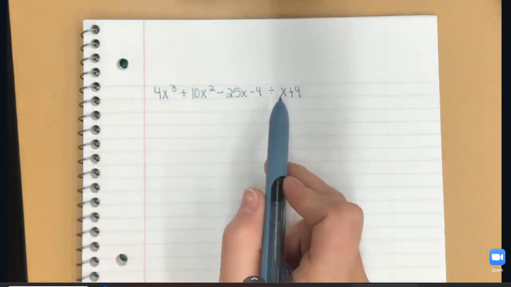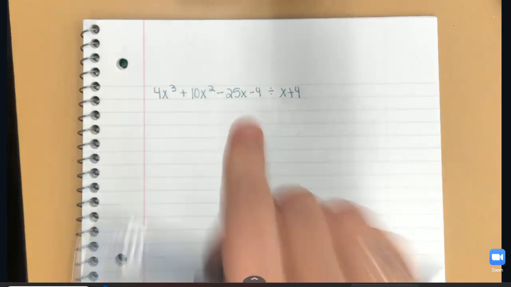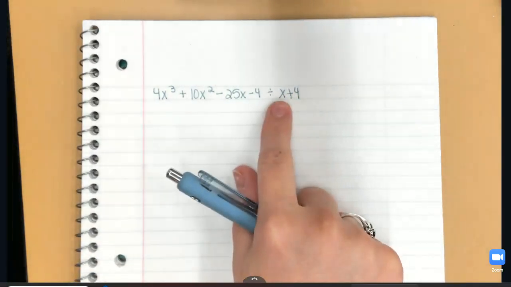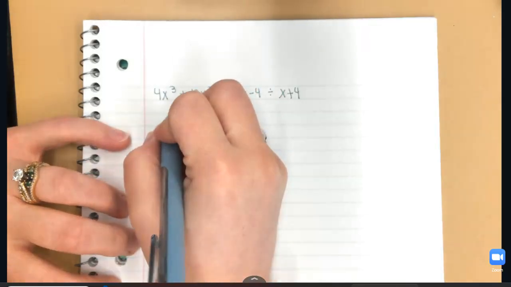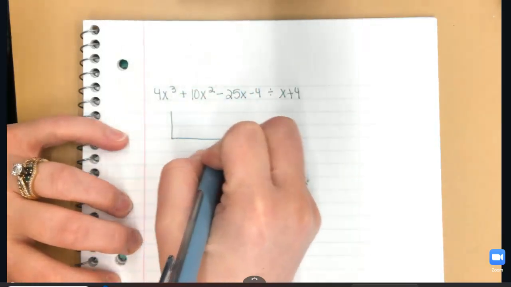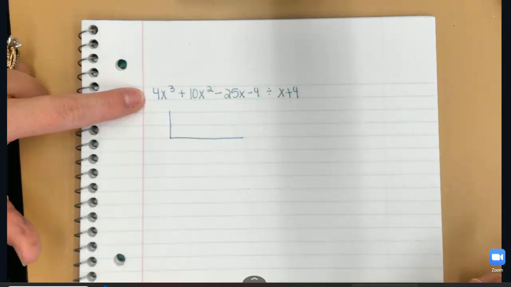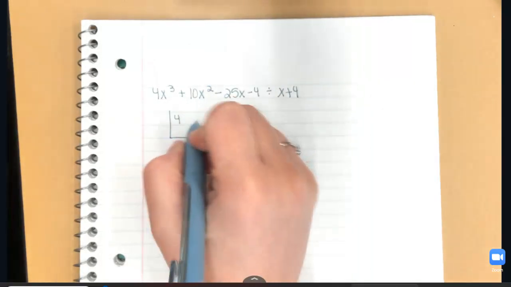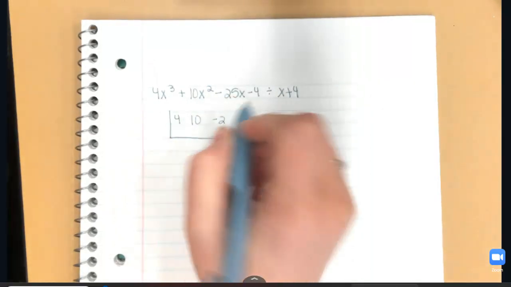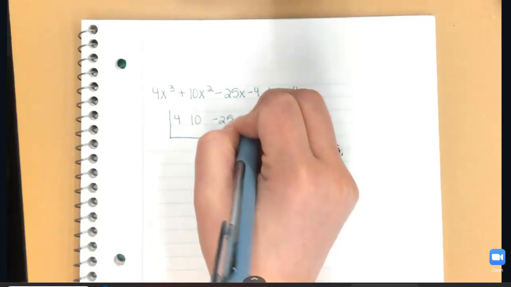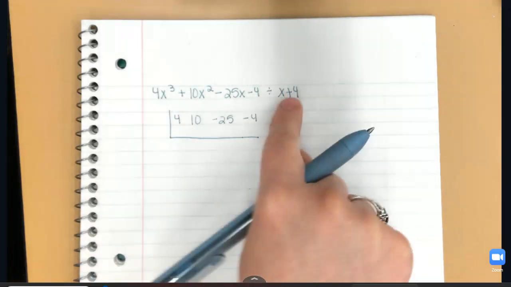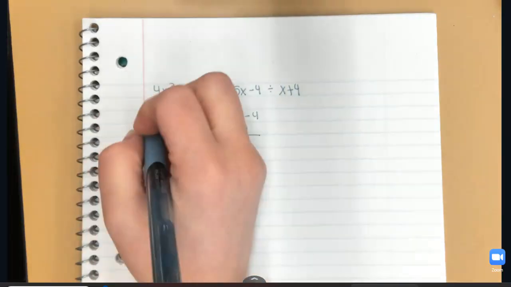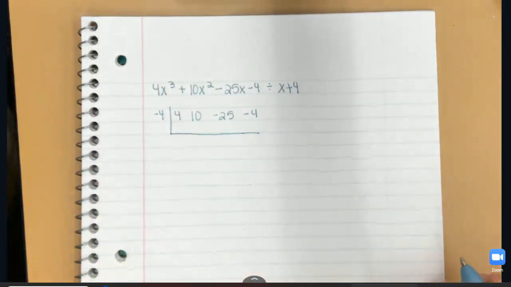So, quick refresher, if I have a polynomial divided by a divisor with a degree of 1, meaning the exponent is 1, and a coefficient of 1, I can use my synthetic division where I'm going to set up my upside down house. The coefficients of my dividend are going to go inside. So that would be 4, 10, negative 25, negative 4. And then the opposite sign of my constant from my divisor will go outside. So because this is plus 4, I'm going to put minus 4 out here.